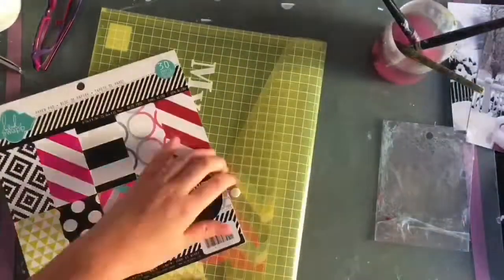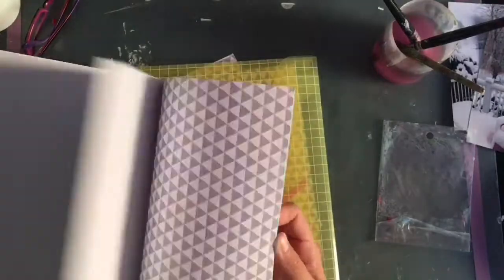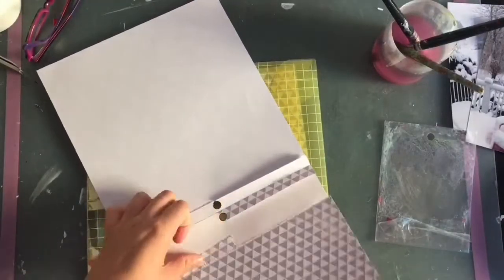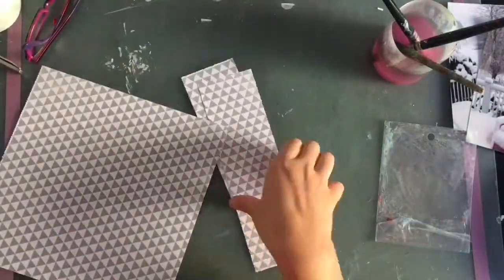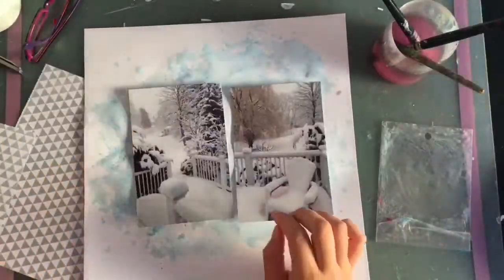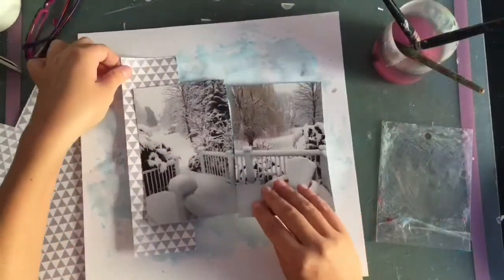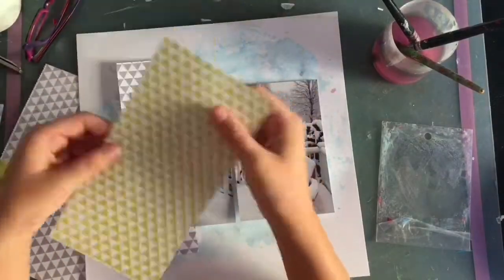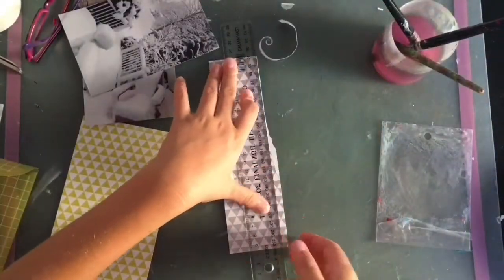And then I pulled out the, what is it called? Heidi Swapp Marquee Love paper pad, 8.5 by 8.5 inches, because I knew there was this gray paper in there, and I wanted to add a sort of neutral color, but not black. I tried to use the scraps first before cutting a new piece.